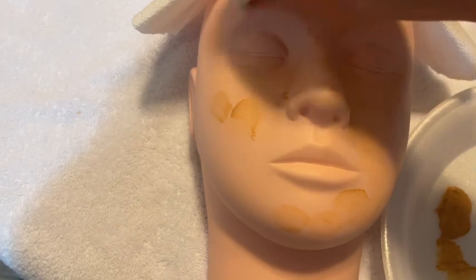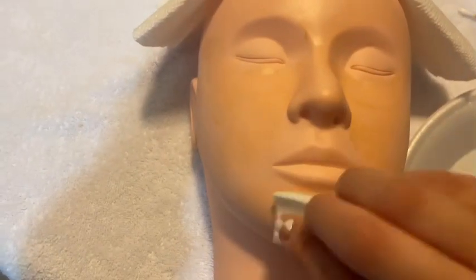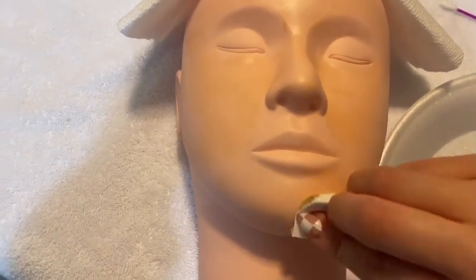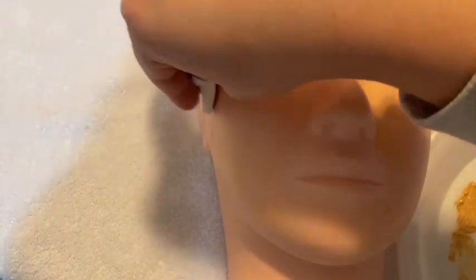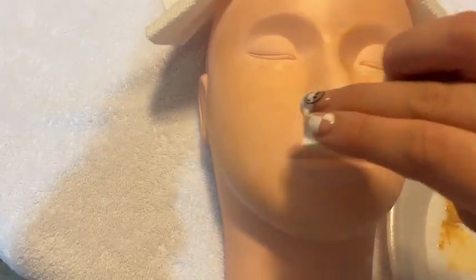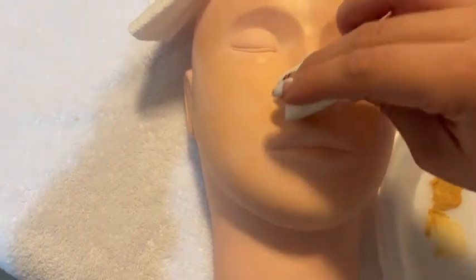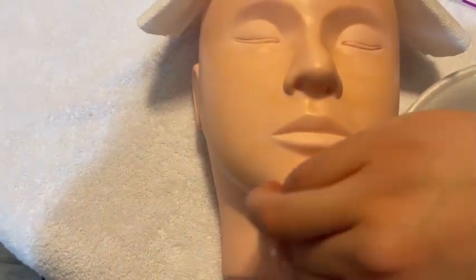And want to make sure you are blending it in evenly. I'm applying more on this side as well. And all over.